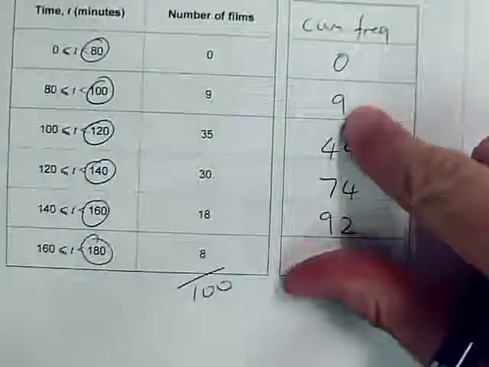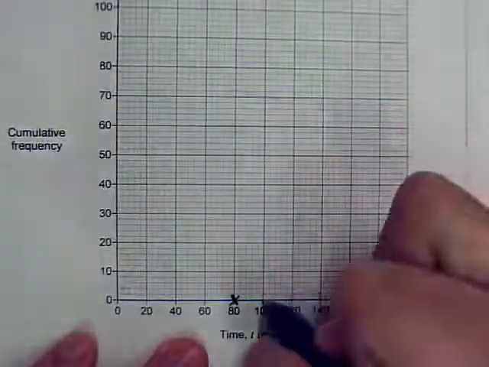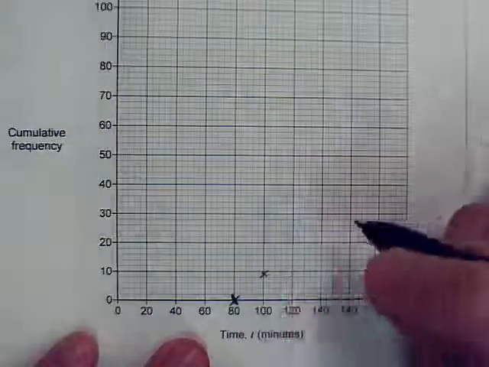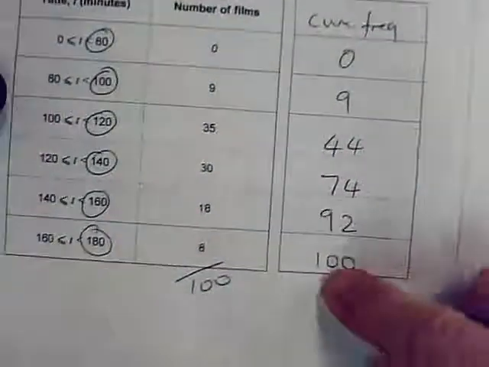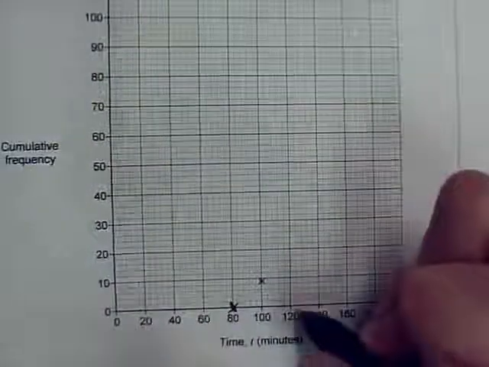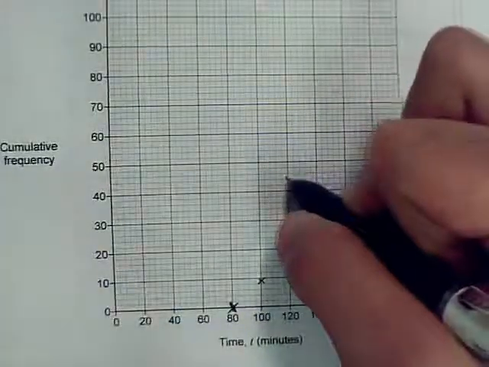The next one is 100 and 9. So again, each square is going up in twos. So 2, 4, 6, 8, 9 is here. Be really precise. 120 and 44. So 44 is going to be 2 squares up from there.